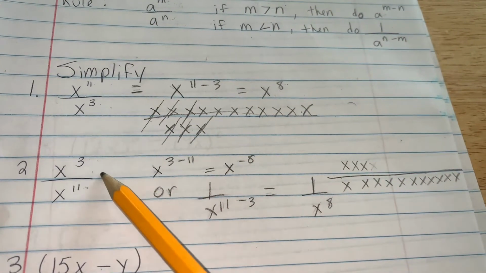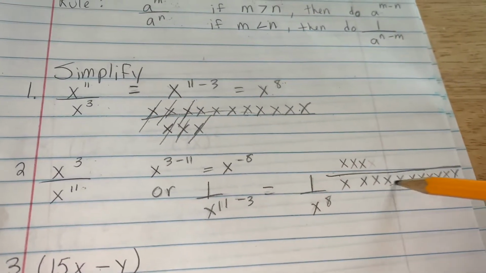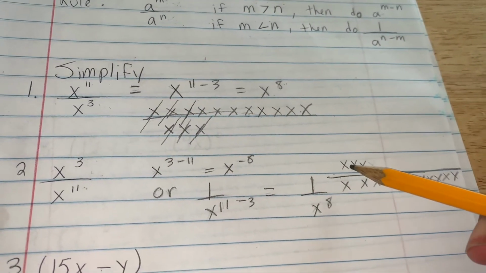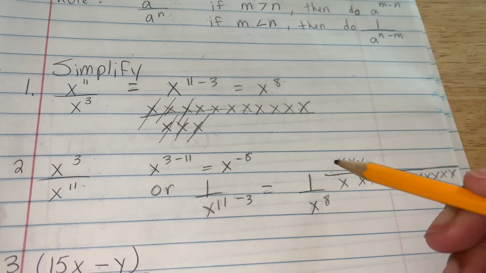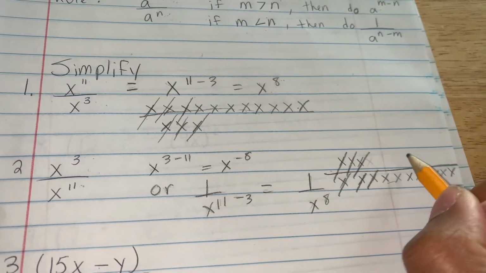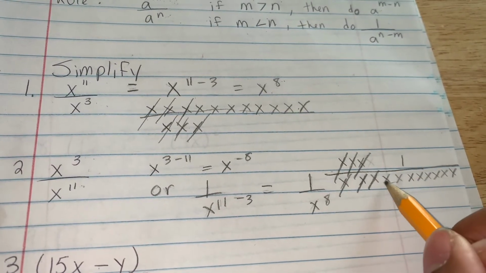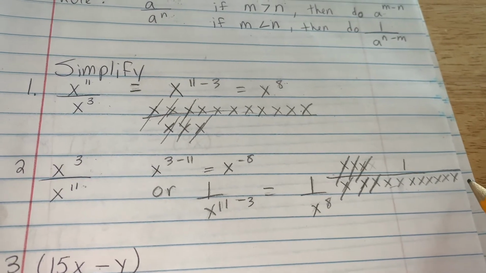We have x to the 3rd on top and x to the 11th on the bottom. So again, we can clear out 3 x's. And here we're just left with 1 on top, 1 over x to the 8 times.